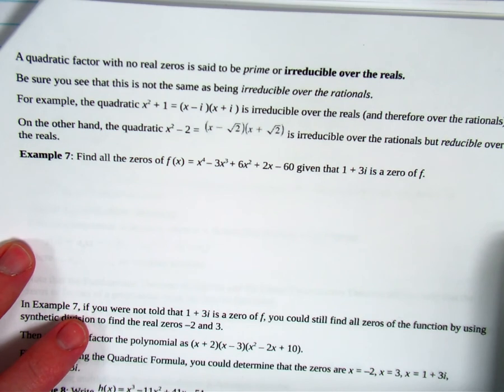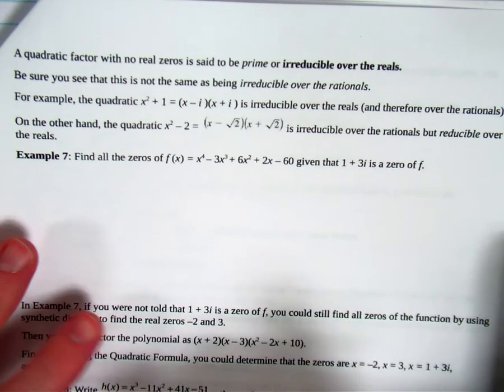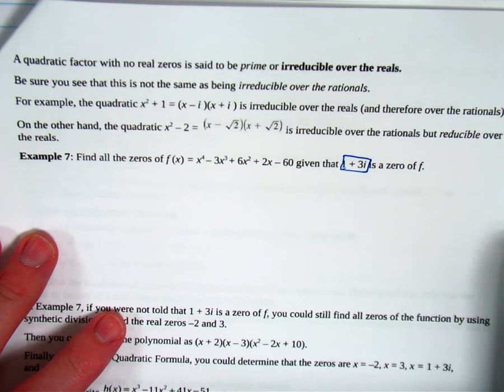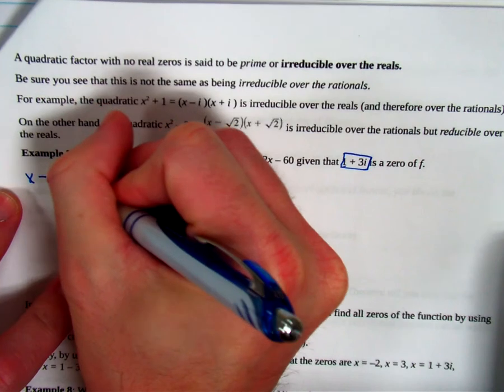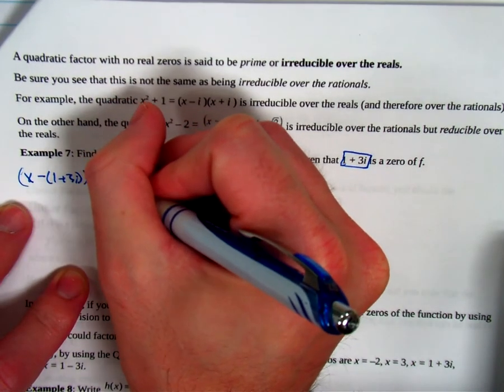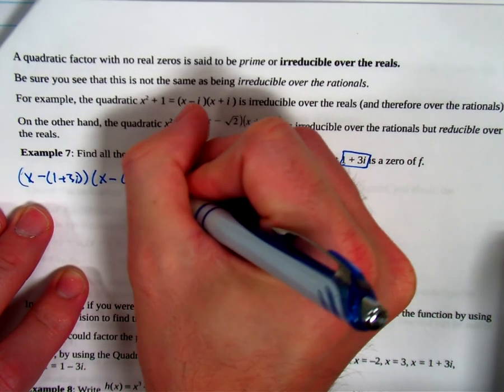Okay, find all the zeros given that 1 plus 3i is a zero. So you've got a couple options here. Option 1, and this is a bit of a longer one, and we'll go through this one: if this is 1 plus 3i, if that's a root, then I know I have x minus 1 plus 3i, and I know I'm going to have... nope, again.